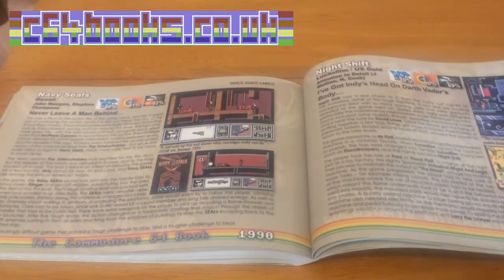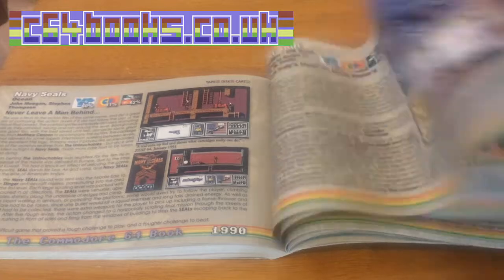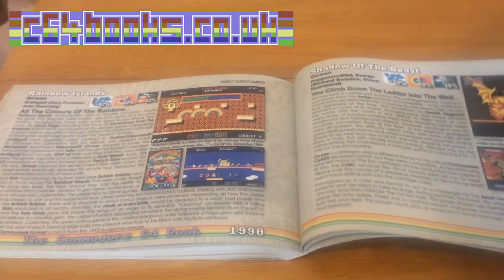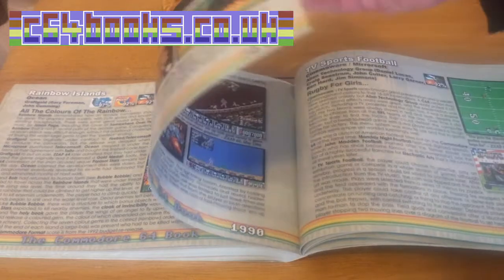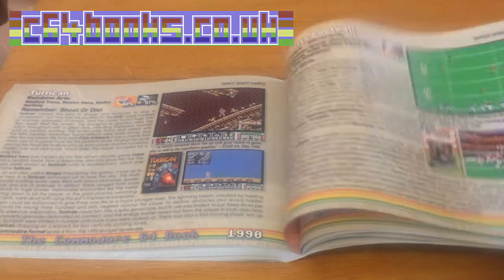by Ashley Bennett. Navy Seals, Night Shift, Rainbow Islands, superb conversion by Gary Foreman. Shadow of the Beast, made possible by the GS cartridge. The Incredible Turrican, TV Sports Football.